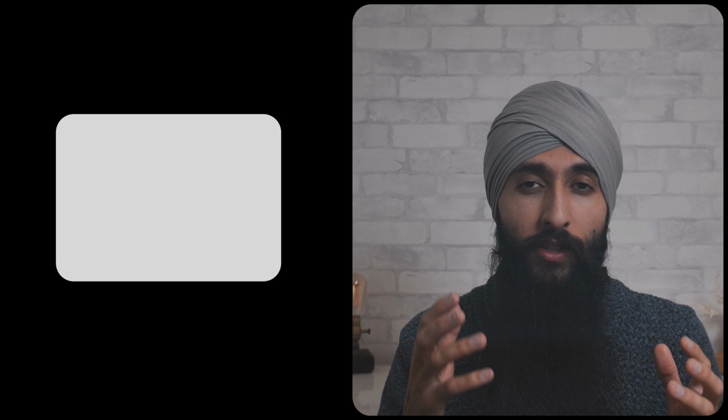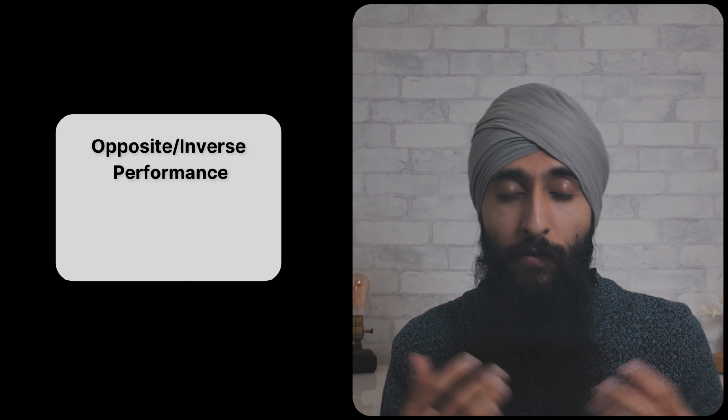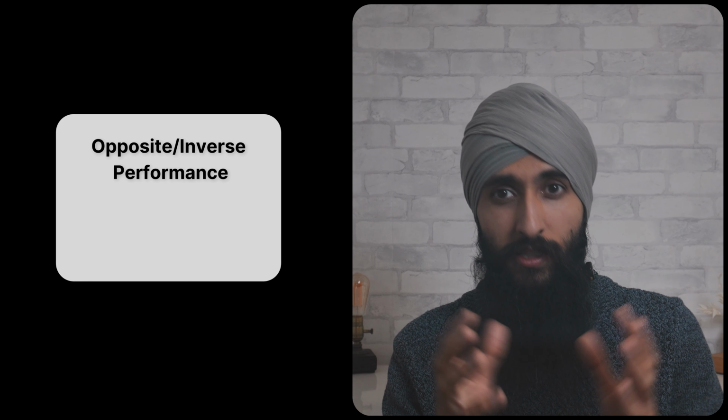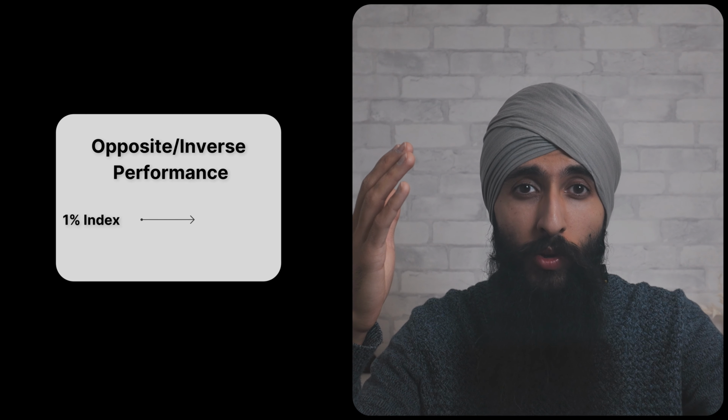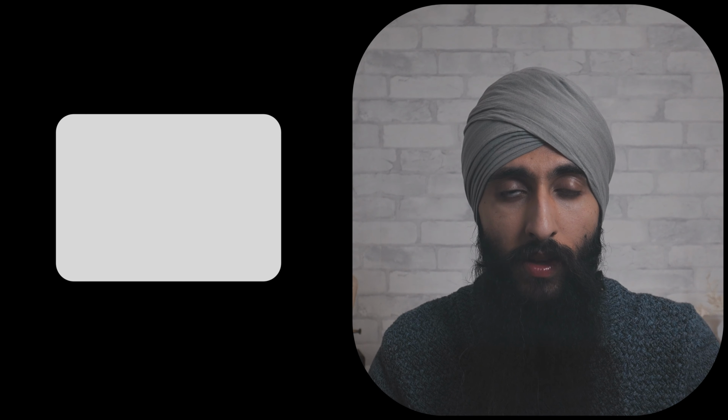And then finally, we have the inverse ETFs. These are also called short ETFs or bear ETFs, and they're designed to deliver the opposite performance of the specific index or benchmark. For example, if the underlying index, let's say the S&P 500, went up 1%, the inverse ETF would go down 1% and vice versa. So how exactly does this inverse ETF work?